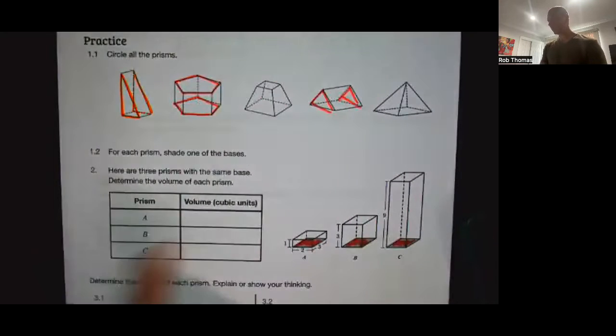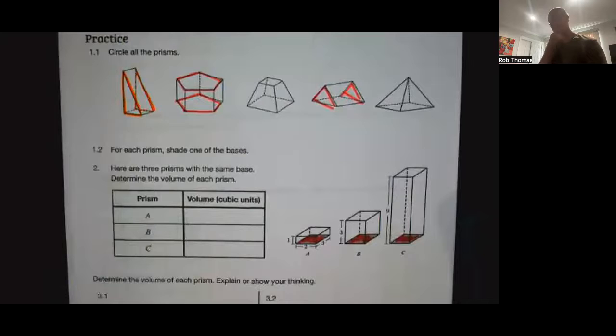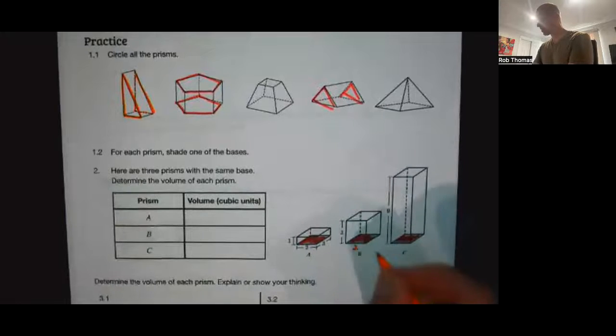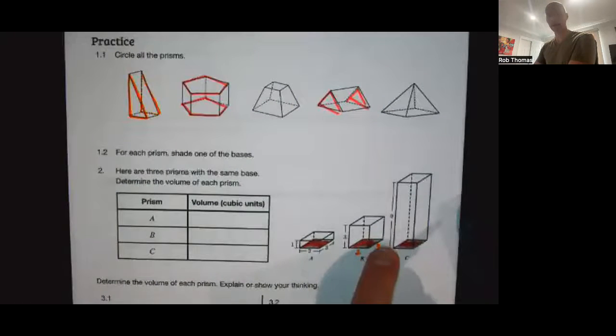Okay, so I'm going to move on to here. It says, here are 3 prisms with the same base, okay? Each one of them has a 2 by 3 base because it's labeled here on prism A. And then they're telling me that prism B and prism C have the same base. So this is also 2 right here, and this is 3 running back here.